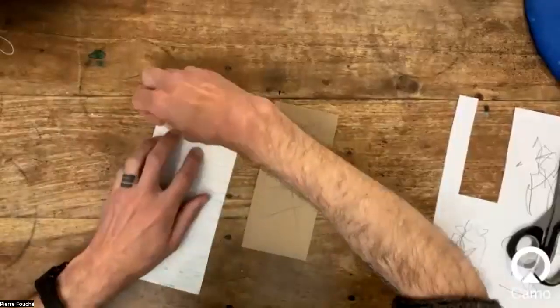Pierre, yes. When you put that drawing onto the film, you hold on to the backing, keep the backing. Oh no! You take the backing off.